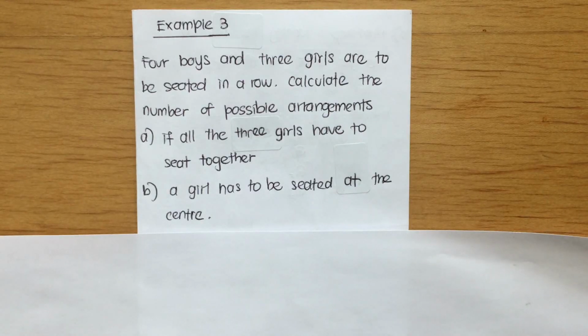Now I'll be discussing Form 5 Additional Mathematics Chapter 6 Permutations and Combinations, question part 2. In this video I'm going to discuss one question on permutations and one question on combinations, guys.